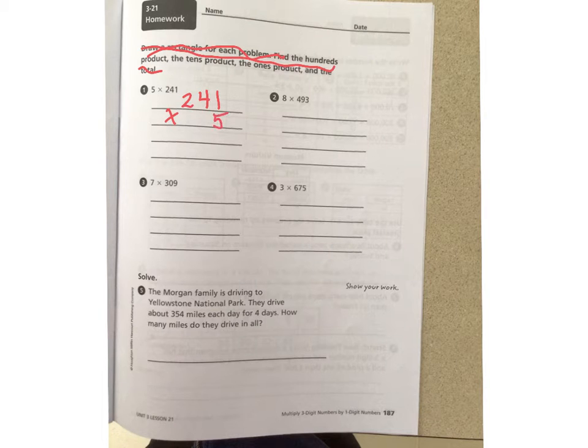times 5. And just like yesterday, we're going to be going up, over, over this time. So the first thing we do is we go up. What is 5 times 1? 5 groups of 1 is 5. And then I go over, remember from yesterday? Yesterday we just went up and over. Today we're going up, over, over. So now it's 5 times 4. 4 groups of 5 is 20. I put my 2 up here. I put my 0 down here.